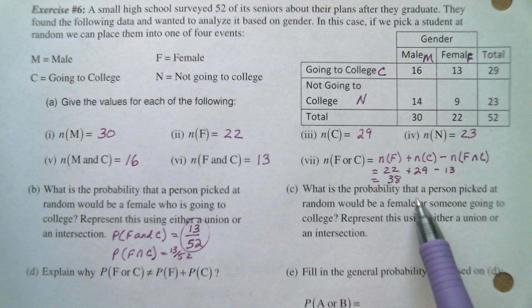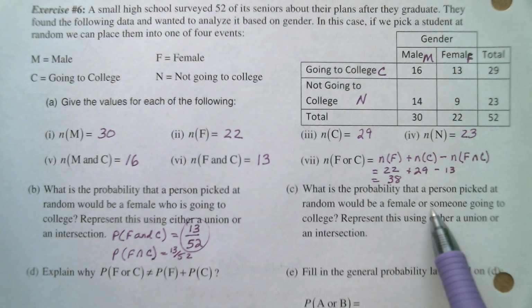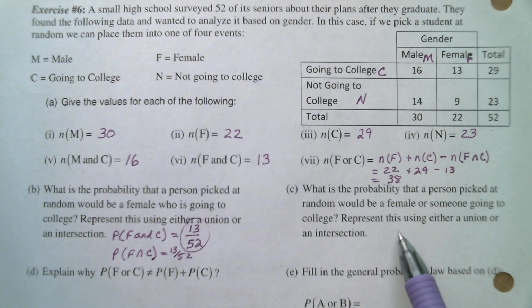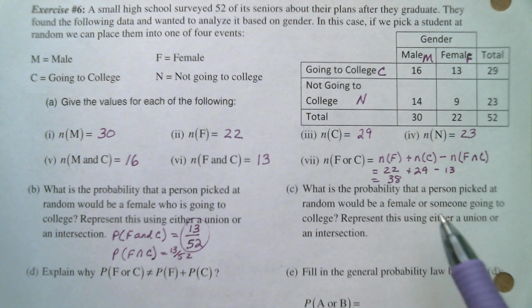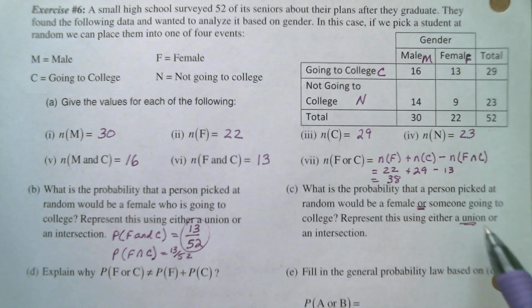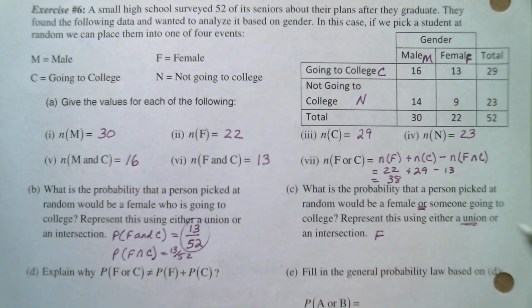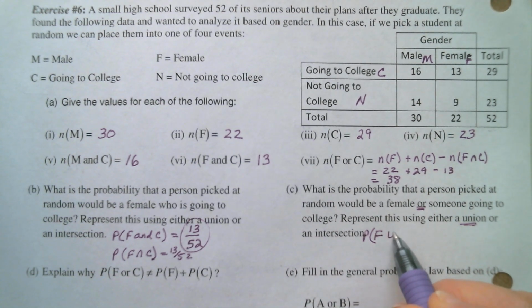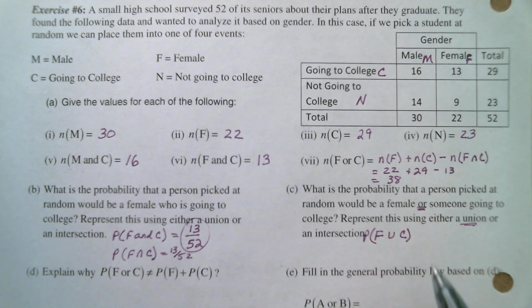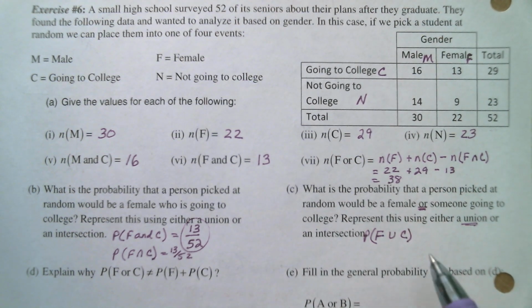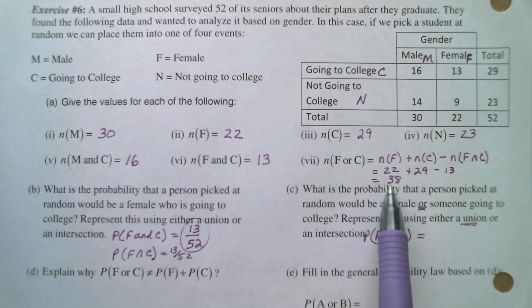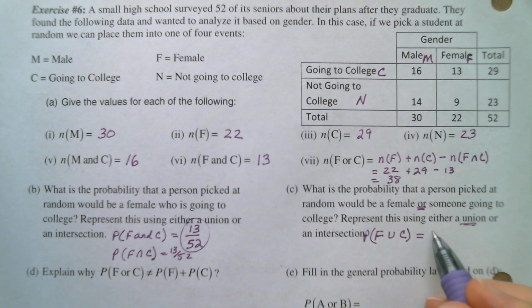What is the probability that a person picked at random would be a female or someone going to college? Represent this using either a union or an intersection. Well, this is or, so this is a union. So this is going to be the probability of female or going to college, and that's going to equal, well, the number from above is 38 over the total 52.